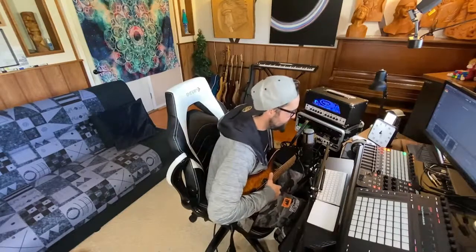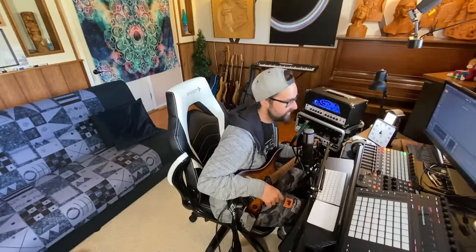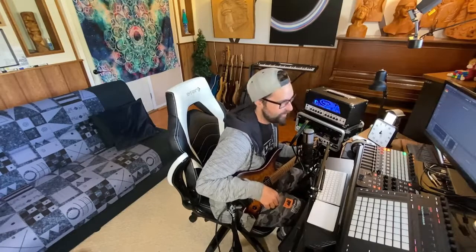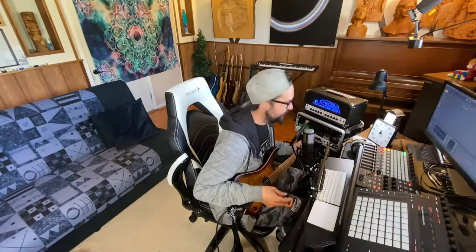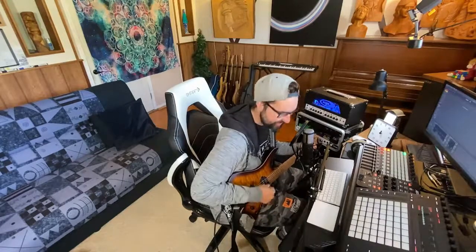Fun fact, like everywhere I go, girlfriend's house, in my car, friend's house, party, I leave picks everywhere I go. That's just how you know that I've been somewhere, is there's picks laying around.